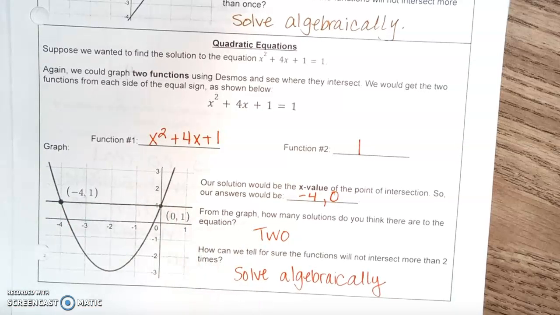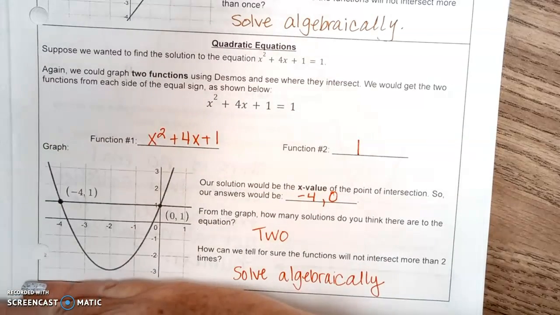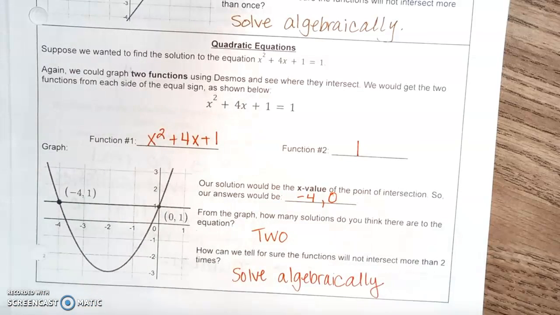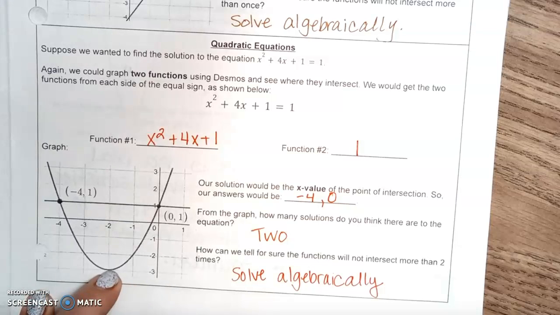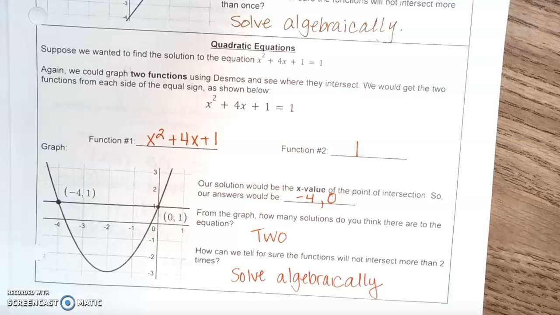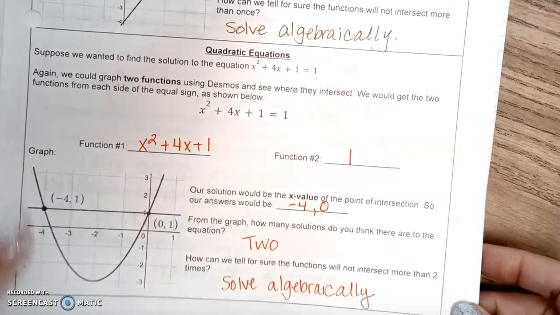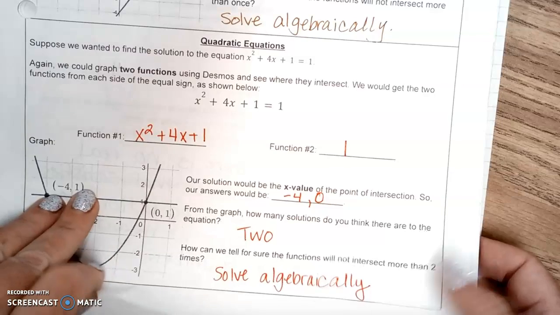But it could also have none. If this line had been way down here, right, they would have no intersection. Could be just one. If it went right through the vertex, it would just be one point of intersection. So this one could have 0, 1, or 2. The only way it could have infinite would be what? If they were both the same parabola. But in this case, you only have one quadratic, so that's not possible. And you can tell that they do not intersect more than one time. You could solve it algebraically if you needed to.